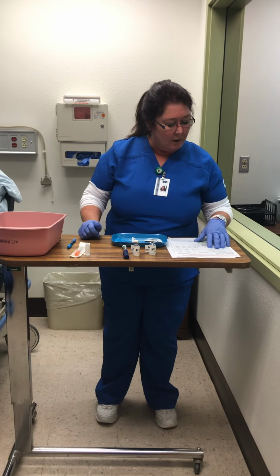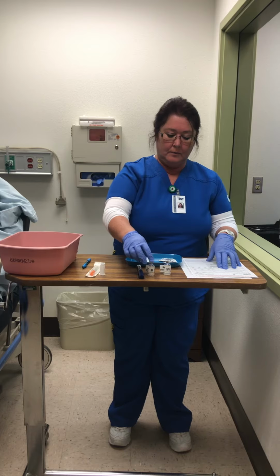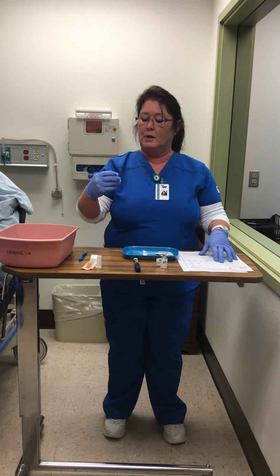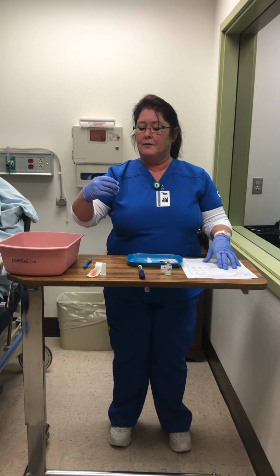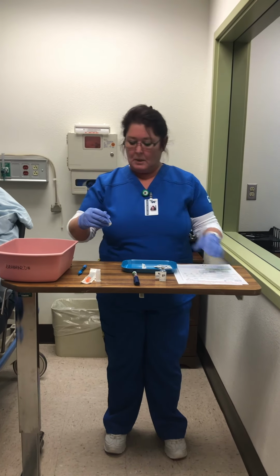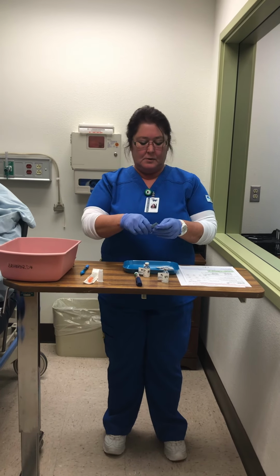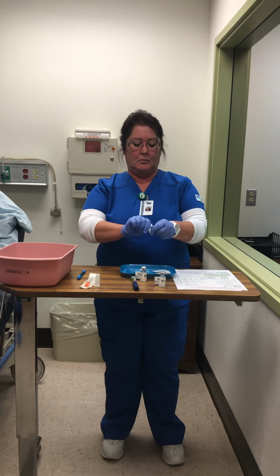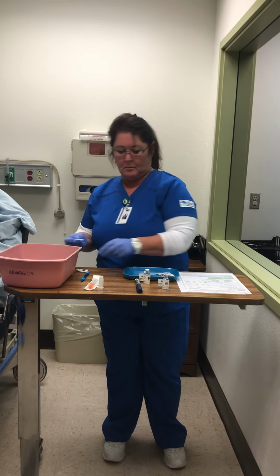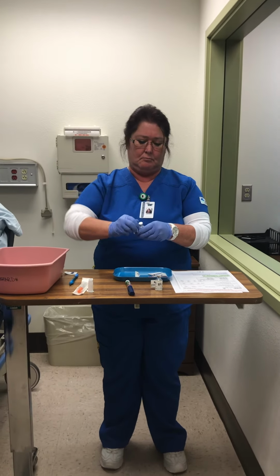And next I am going to my regular insulin U100. I have my regular insulin U100, Shirley Cost 514.64. So I am now going to clean the top of this one, after I pop the top.